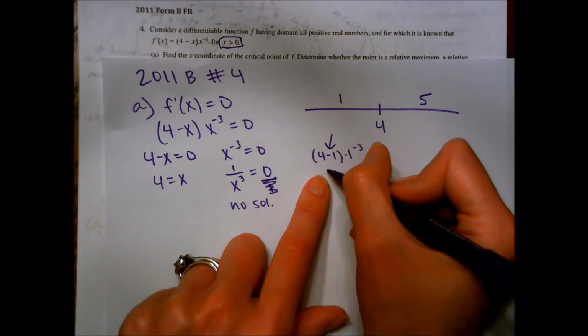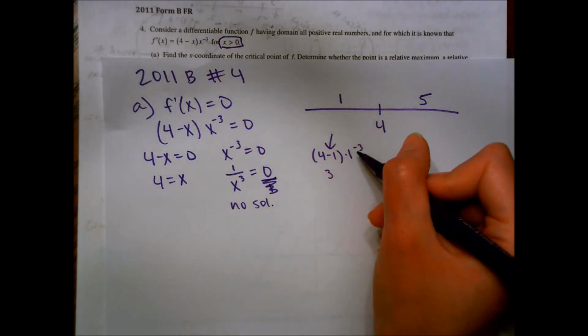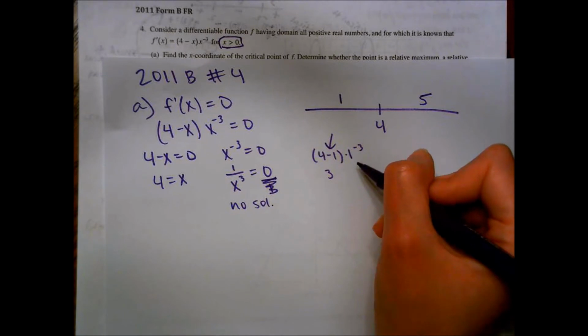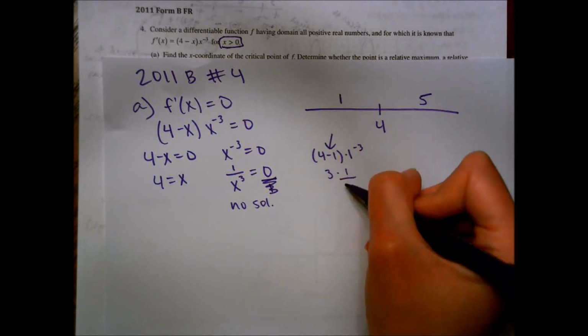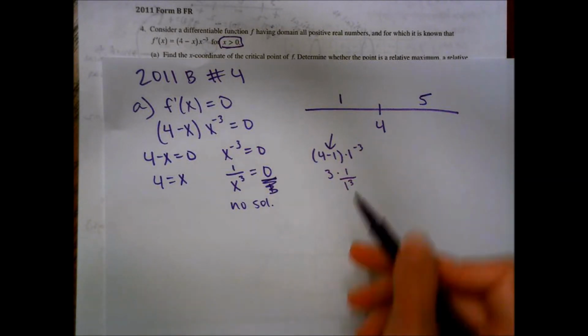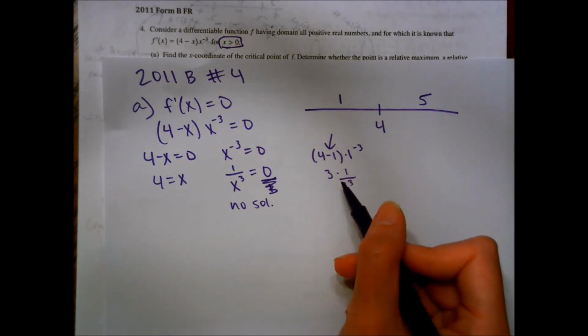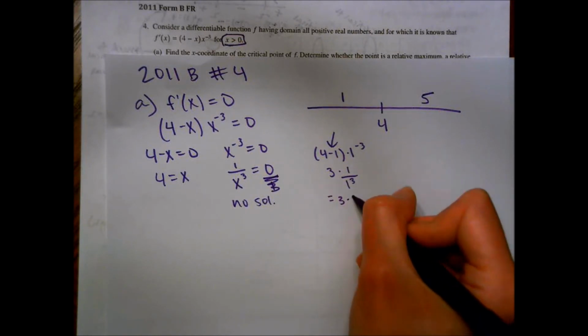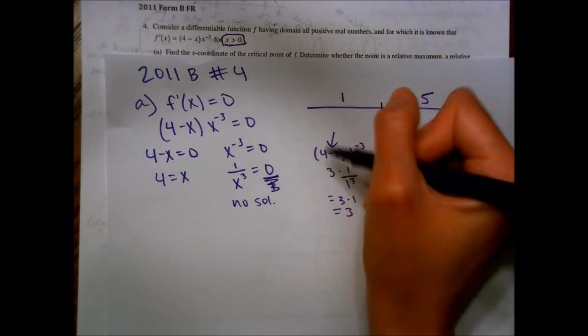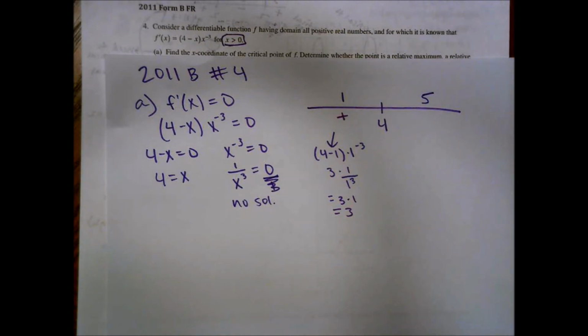So 4 minus 1 is 3. Now 1 to the negative exponent just brings it to the bottom. So that'd be times 1 over 1 to the positive 3. Or you could have just brought it underneath the 3, which would also have been correct. That's still just 1, so that equals 3 times 1, which at the end is going to be a positive. That's what we care about.